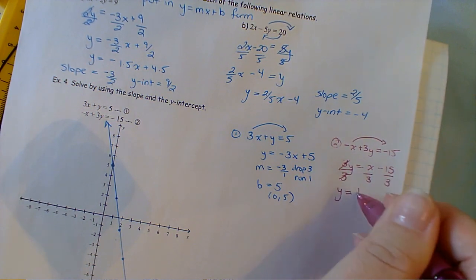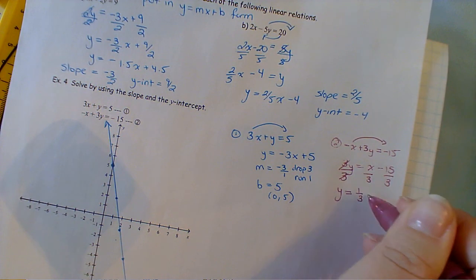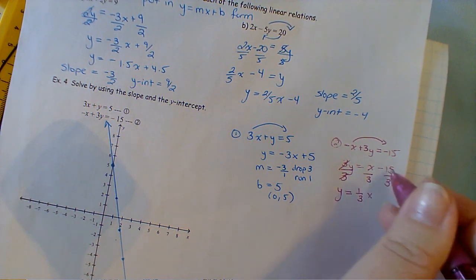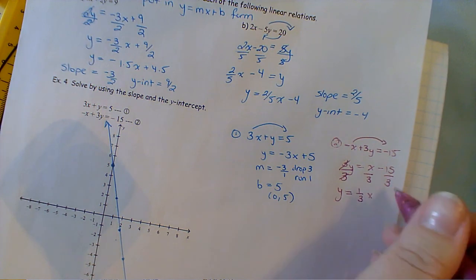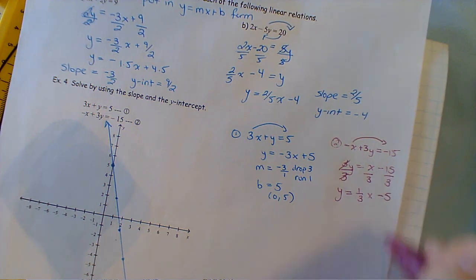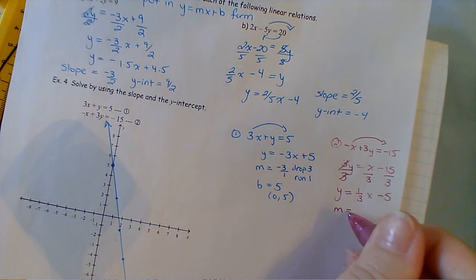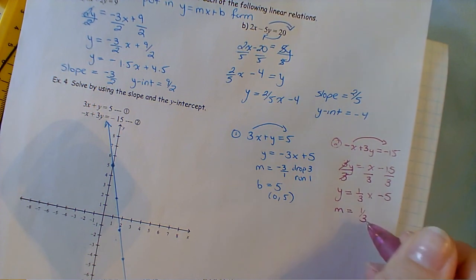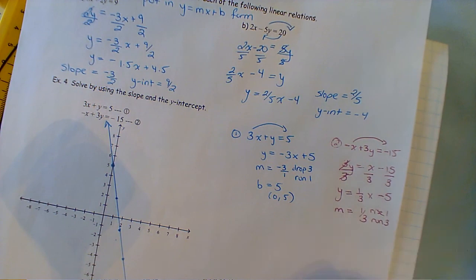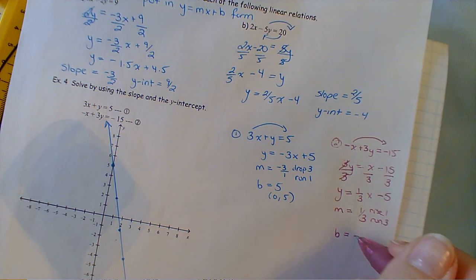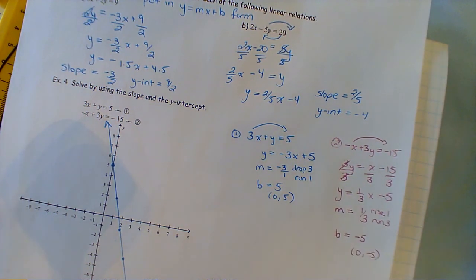So, x over 3 is the same as 1 over 3 next to the x, but 3 fits into 15 nicely. So I'm not going to leave 15 on top of a 3. It goes in nicely 5 times. So again, my slope is the number in front of the x. So I'm going to rise 1, run 3. My y-intercept is this constant at the back, which is minus 5. 0, negative 5 is my y-intercept.